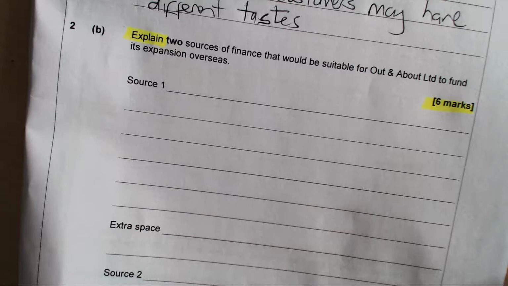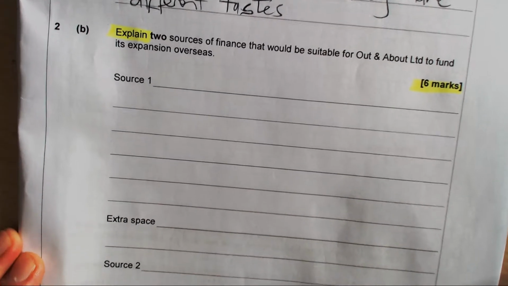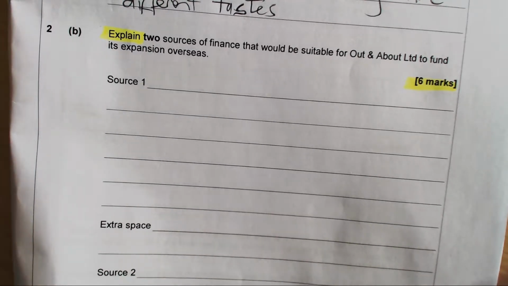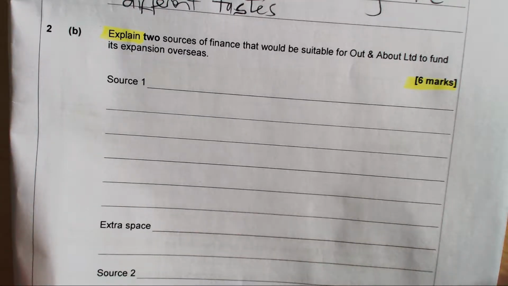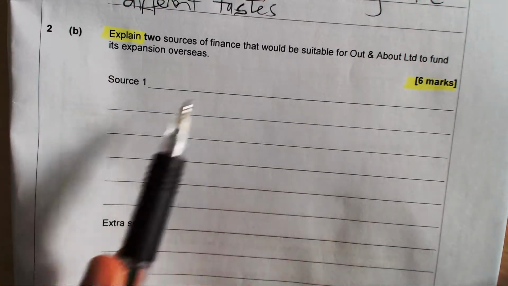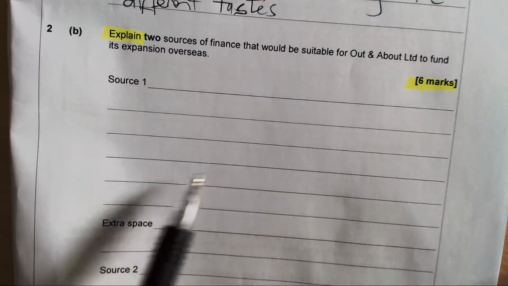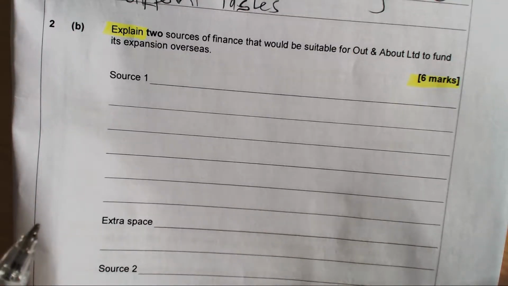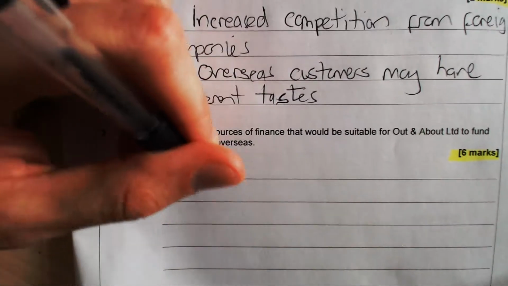There's nothing that's really particularly specific to Out and About Limited. So I would argue that with this, it's just basically saying what 2 sources of finance would be appropriate for a business if they were starting up selling abroad. And so actually with this type of question, we can probably surmise that we just need to state one source of finance and then develop it with 2 specific points. So see how I go about doing this. So I'm going to state my source of finance. I'm then going to come up with 2 specific points that I feel will justify why that's an appropriate source of finance. So the first one I'm going to go for is bank loan.